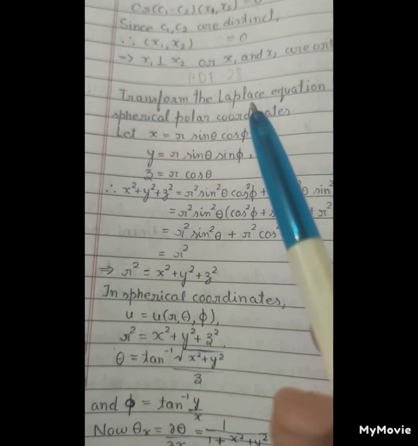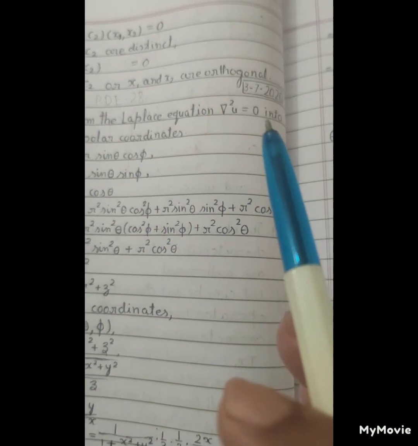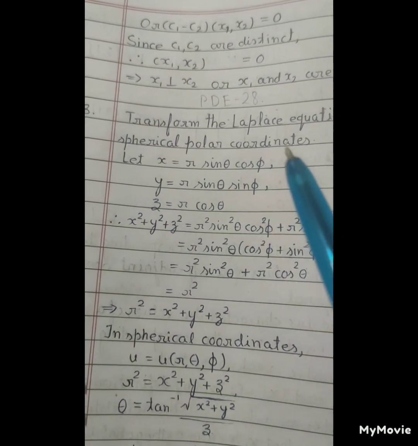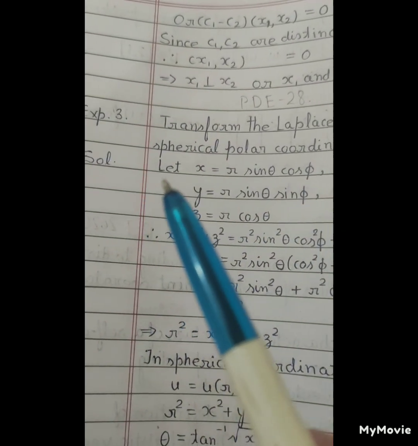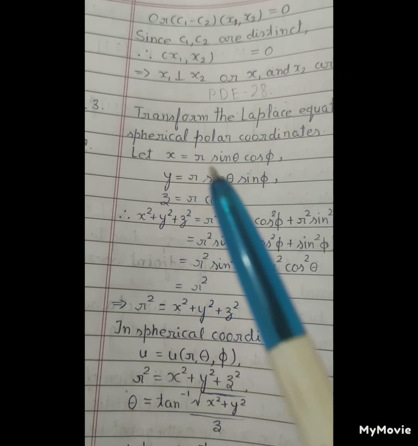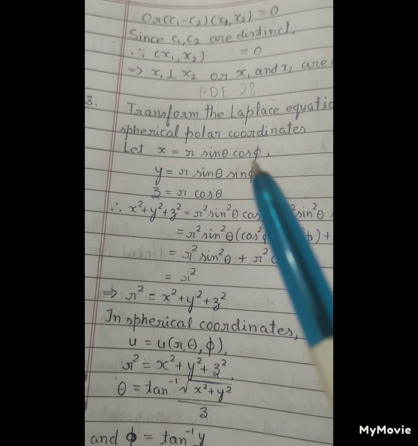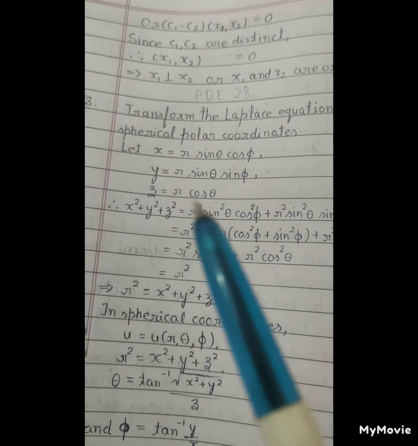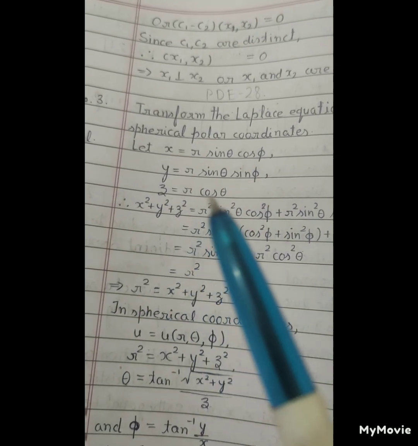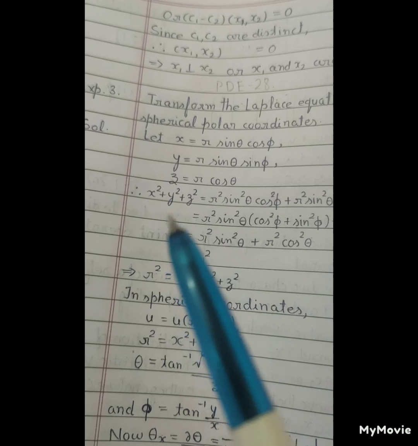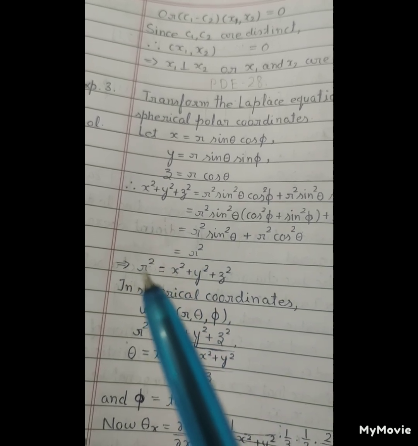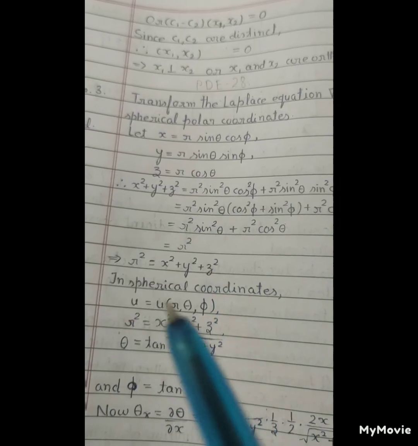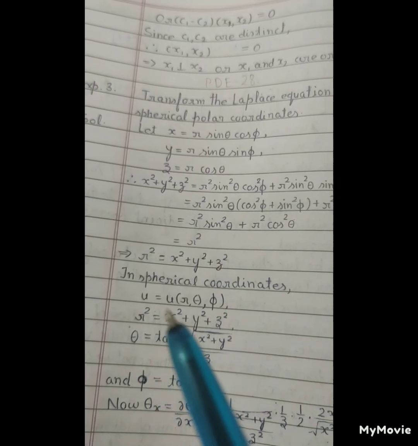Example: transform Laplace's equation del square u equals 0 into spherical polar coordinates. Solution: let x equals r sin theta cos phi, y equals r sin theta sin phi, z equals r cos theta, which implies r square equals x square plus y square plus z square in spherical polar coordinates.